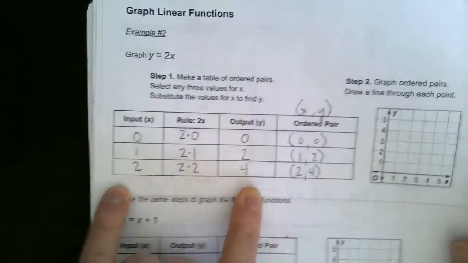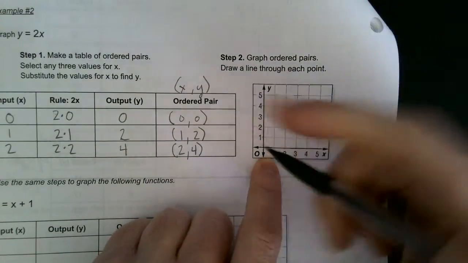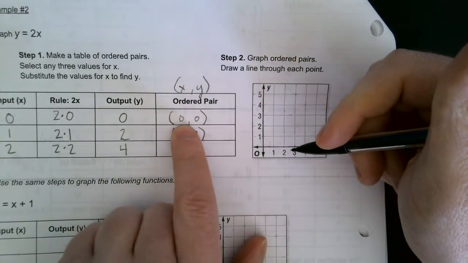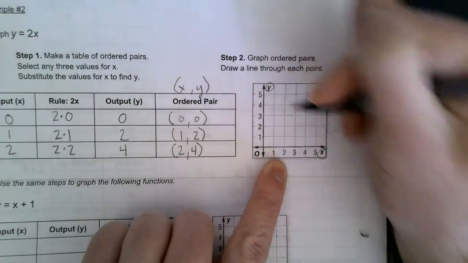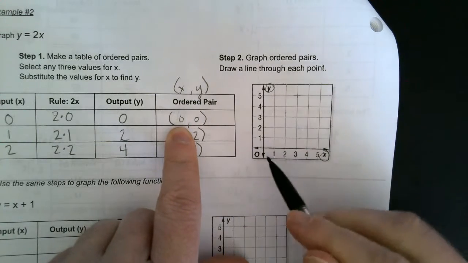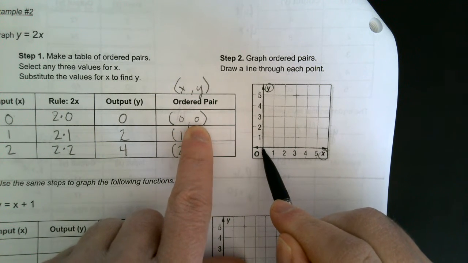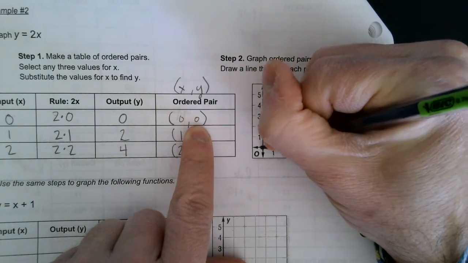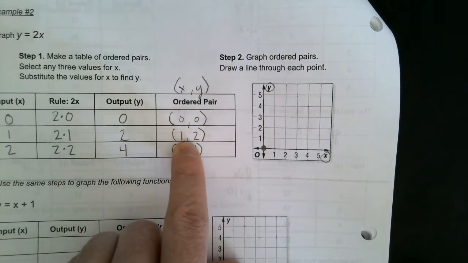So now what we're going to do is we're going to graph the ordered pair on the little graph here. So the first number is always the x. Here's the x-axis. Here's the y-axis. So the first number we find is the 0 x. So here's 0 x, and we're going to go up 0 y. So that is our first point here. There's 0, 0. It's called the origin. Our next point is 1, 2.